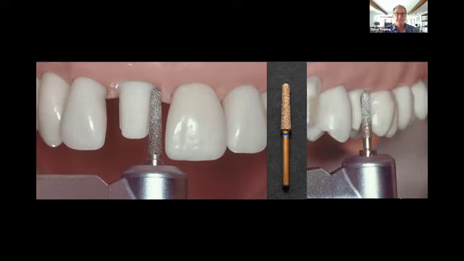Therefore, we have to have references. The reference comes from understanding the burr. If I was using a shoulder burr, remember we don't do those anymore, I would use a shoulder burr with the correct width of the shoulder I wanted to cut. So if I wanted to cut a 1.2 millimeter shoulder, I'd use a 1.2 millimeter shoulder burr. That's fine. And we keep on prepping until the shoulder burr is within the long axis of the tooth. So it's now flush. The edge of the burr is flush with the margin.